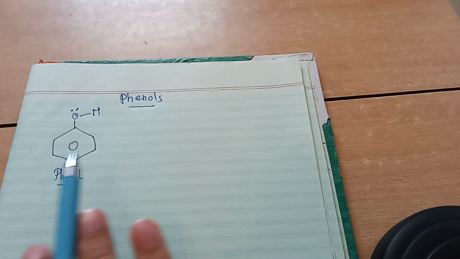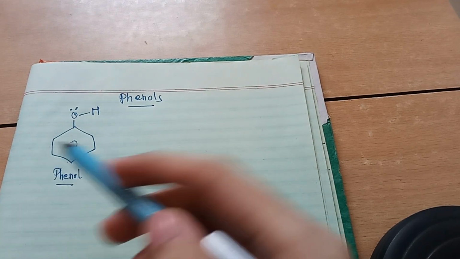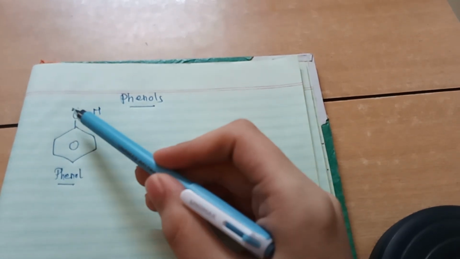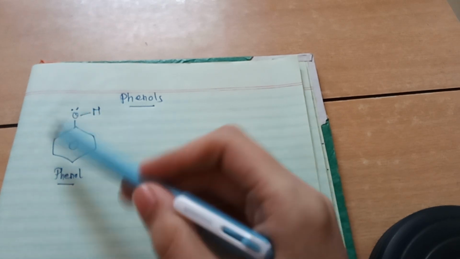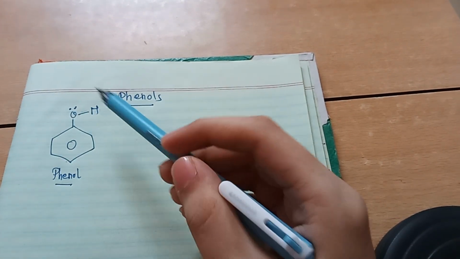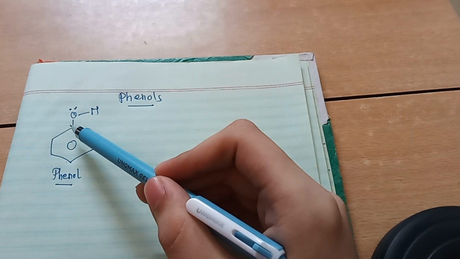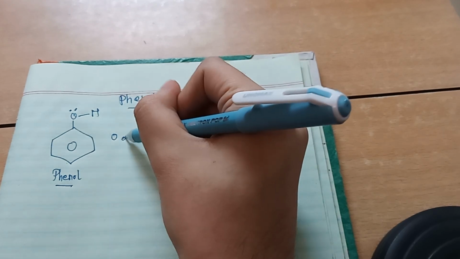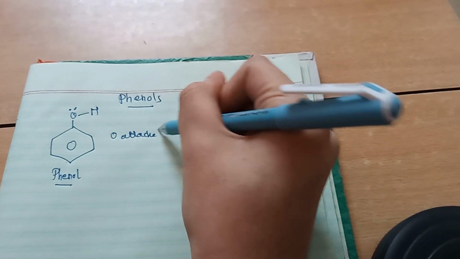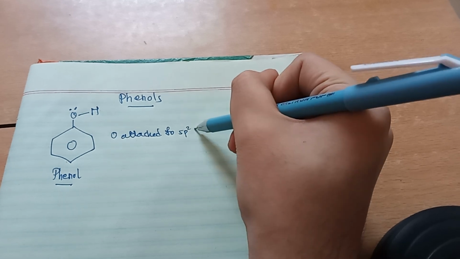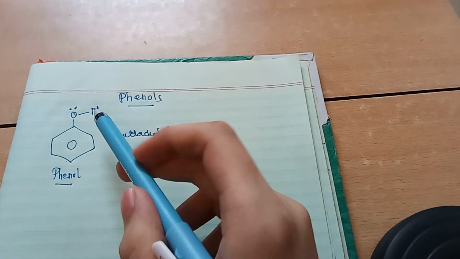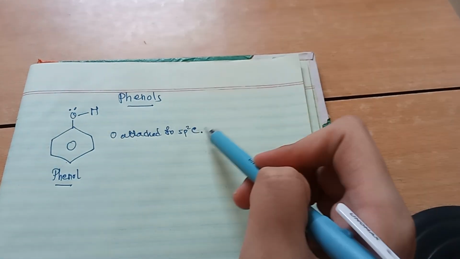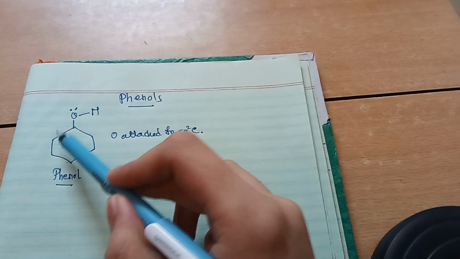So first we need to know what is phenol. As you can see, I have drawn the structure of phenol over here. When an OH group, a hydroxyl group, is directly attached to the benzene ring, then the compound is known as phenol. In case of phenol, the oxygen atom is attached to an sp2 hybridized carbon atom, right? Because there is a carbon-carbon double bond over here, and all the carbons in benzene are sp2 hybridized. So the oxygen is attached to an sp2 hybridized carbon.